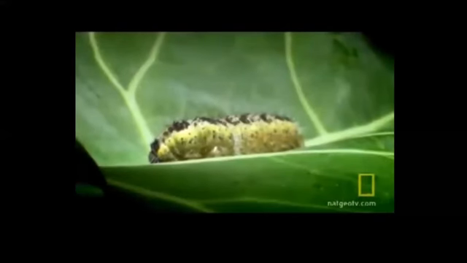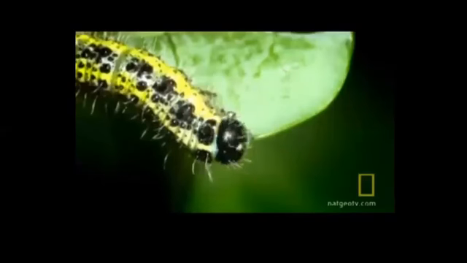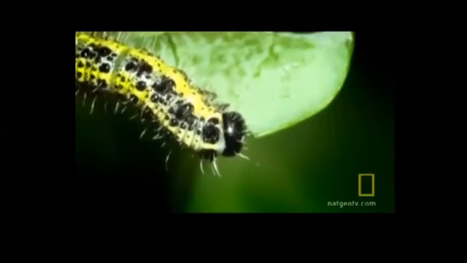So this is not an orchard pest. It's just a general caterpillar that has been parasitized by 60 to 100 larvae inside its body. So we're now looking inside the caterpillar, and these are the parasitoid wasps feeding. And in the meantime, the caterpillar is still alive. It's still doing its thing. Because if it died, then these wouldn't be able to complete their life cycle. So here it's still feeding, oblivious of what's going on inside.